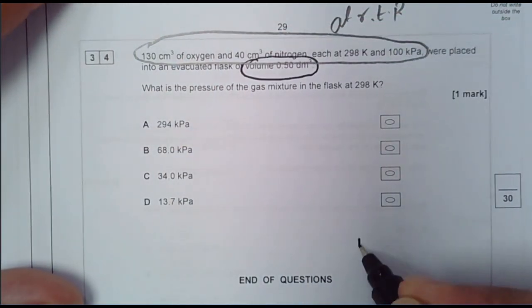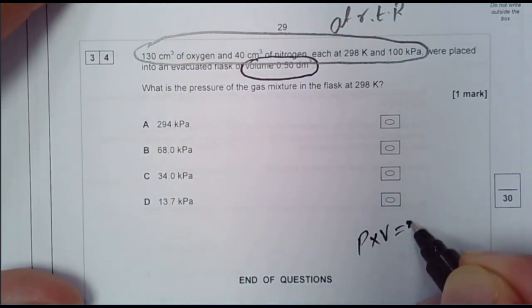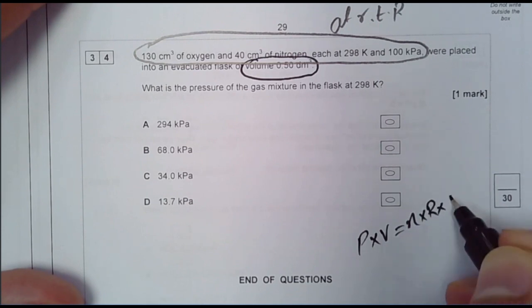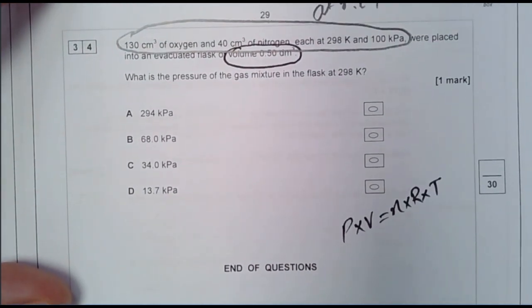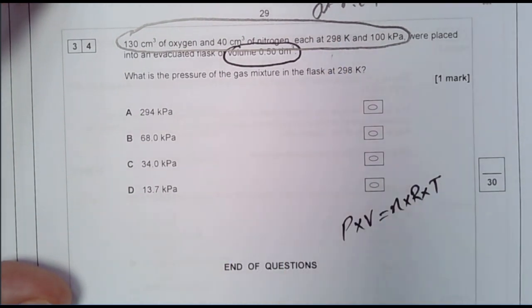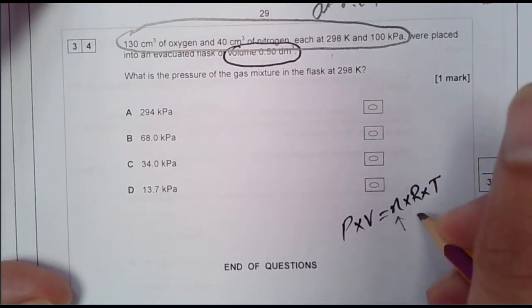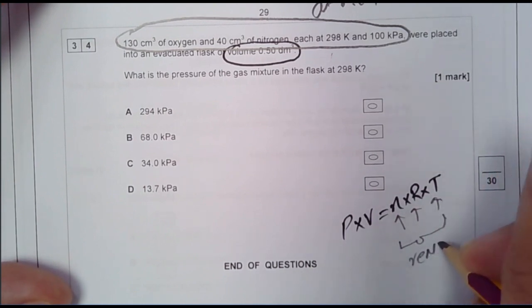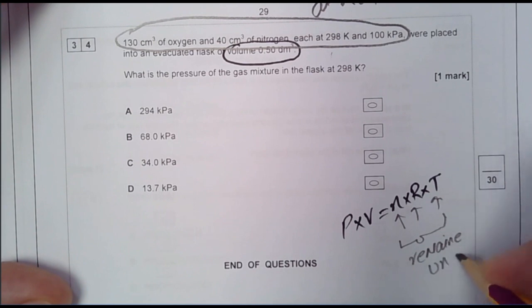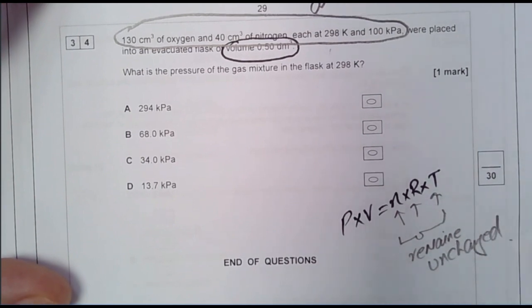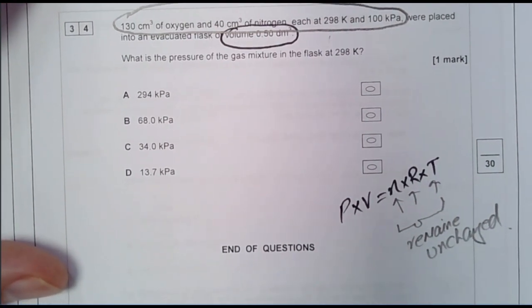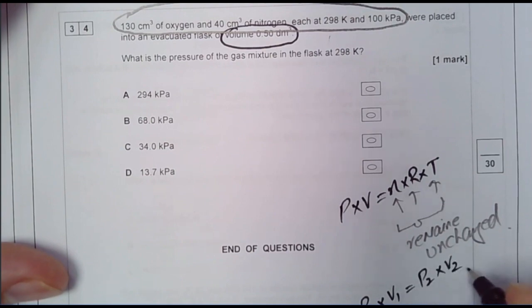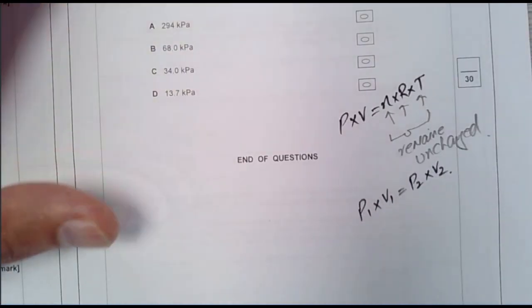So I can say in this case I've been given pressure. So my equation is PV = nRT. Based on the information given in the question, these all will remain unchanged. So if they remain unchanged, then I can say that P1V1 will be equal to P2V2. Are people with me on this bit?